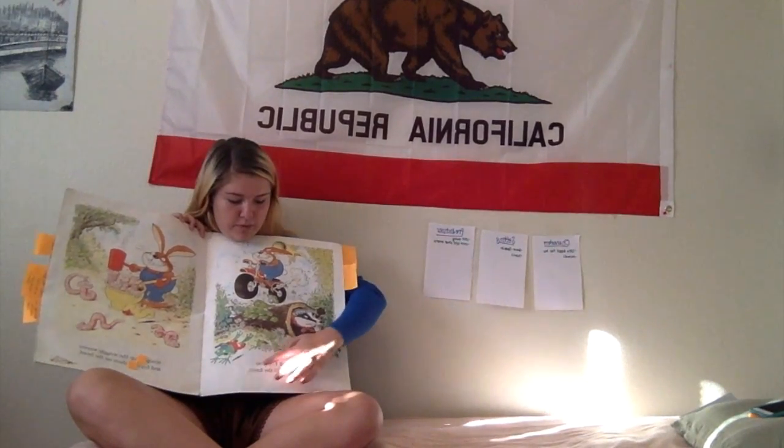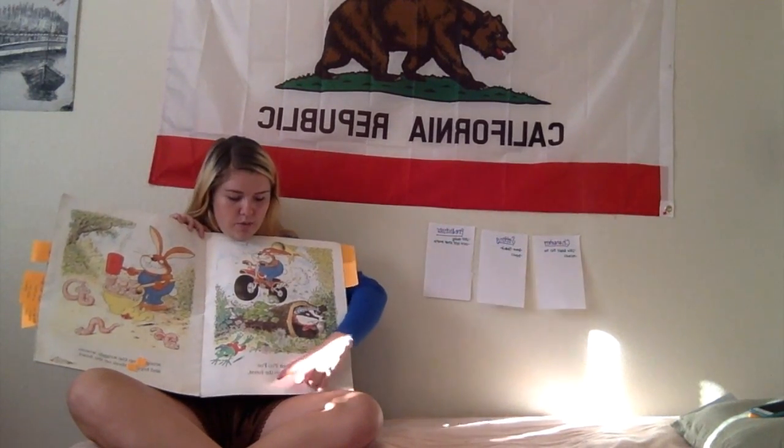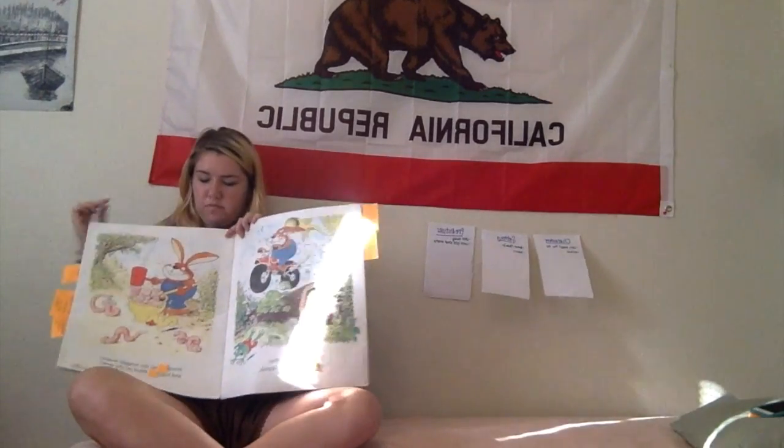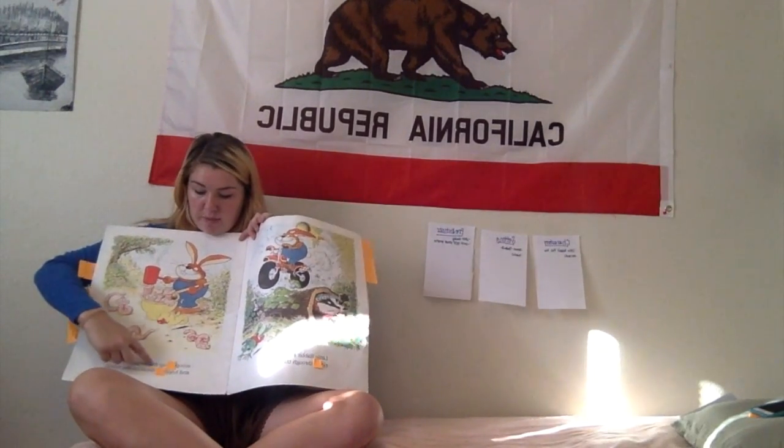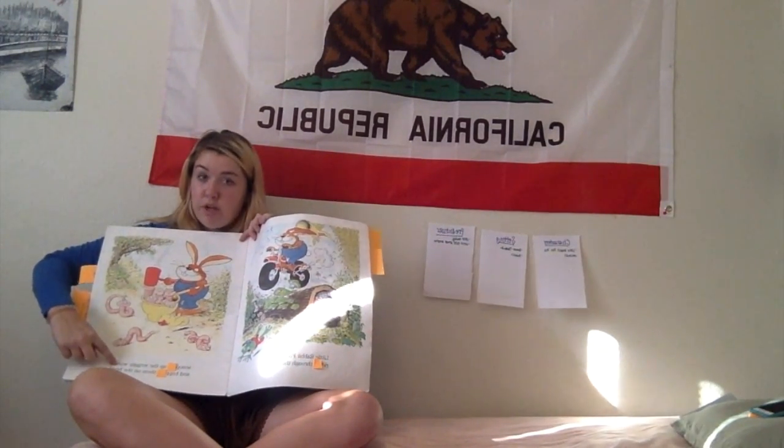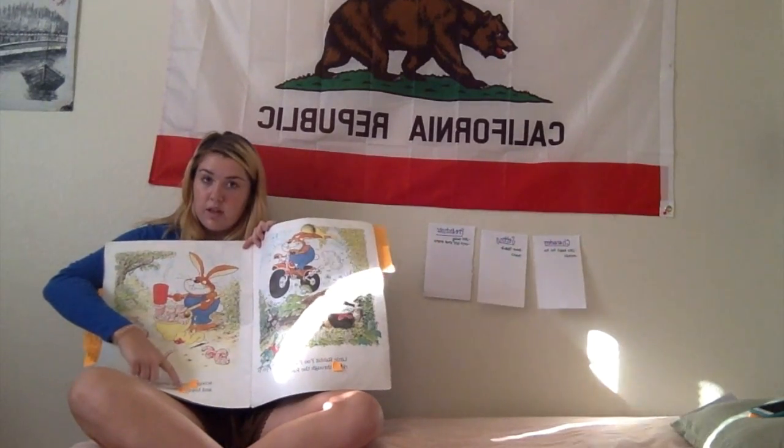Little rabbit foo-foo, ride through the forest. Scoop up the wriggly worms and bop on the head.